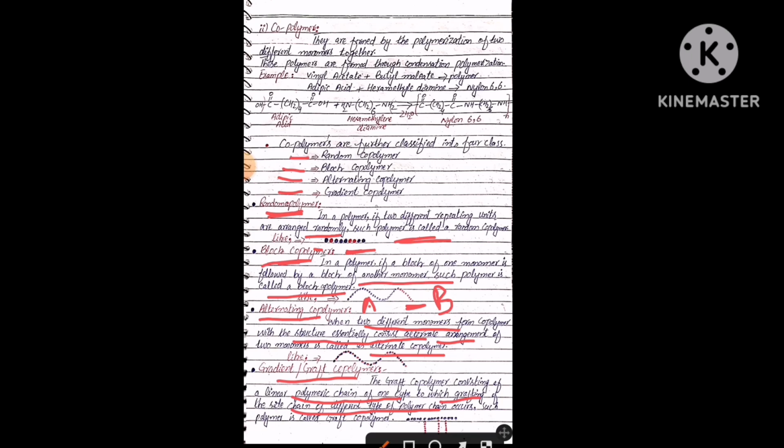If one chain is present in linear fashion, and the second chain is present on the side as a branch, you can view it in front of you. Such a polymer is said to be a graft polymer.